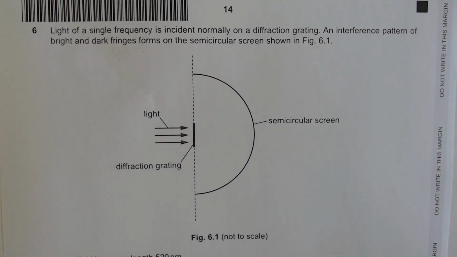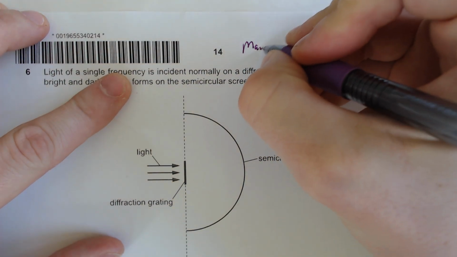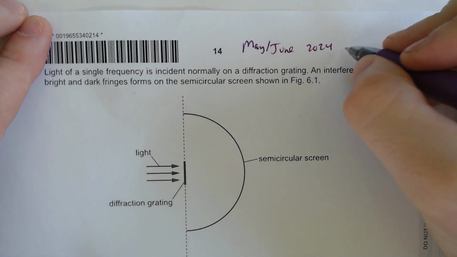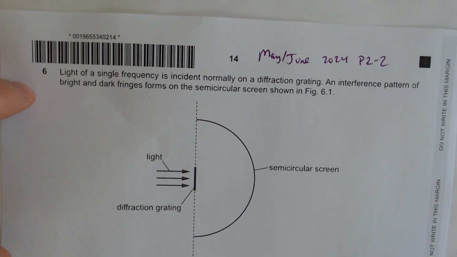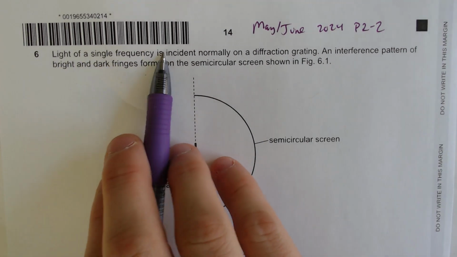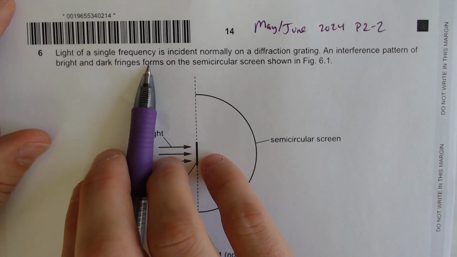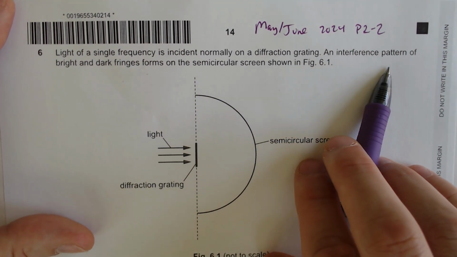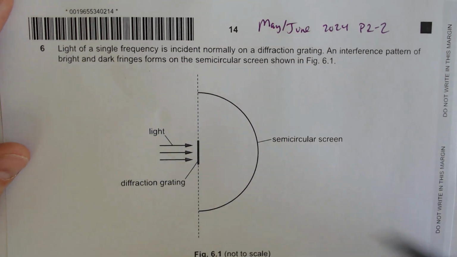Today we're going to be doing a double slit experiment, and this is coming from an AICE exam, specifically from May-June of 2024, paper 2-2, number 6. In this double slit experiment, we have light coming in of a single frequency, which matters because if it was multiple different frequencies, then it would be much harder for them to interfere with each other and create an interference pattern where you would have bright and dark spots on this semicircular shape.